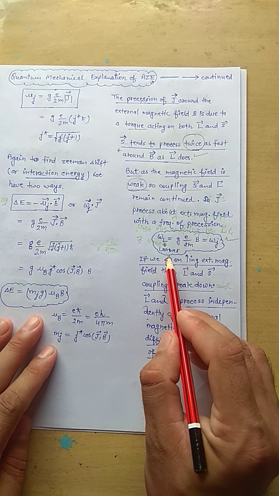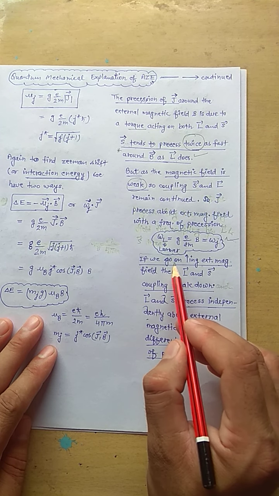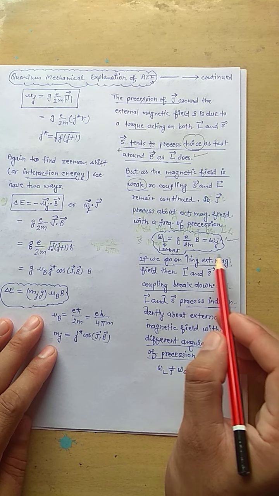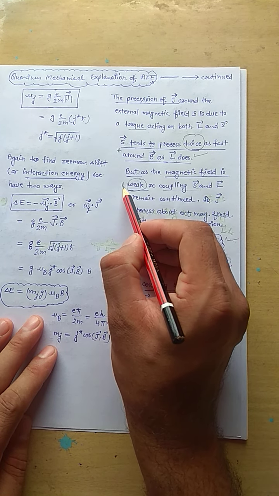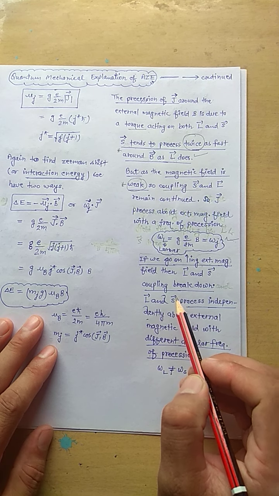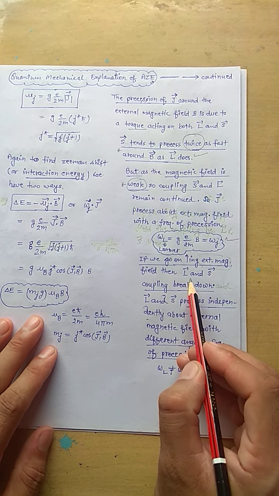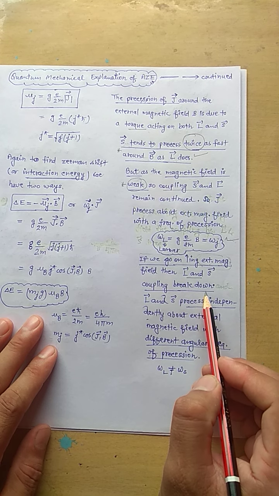Now we are going to see what will happen if we go on increasing the external magnetic field. If I make it strong, here we are discussing the weak magnetic field, then what will happen to the L S coupling? It will break down.